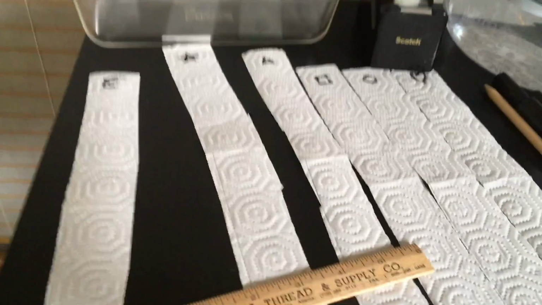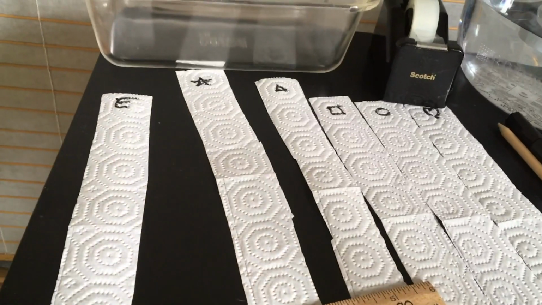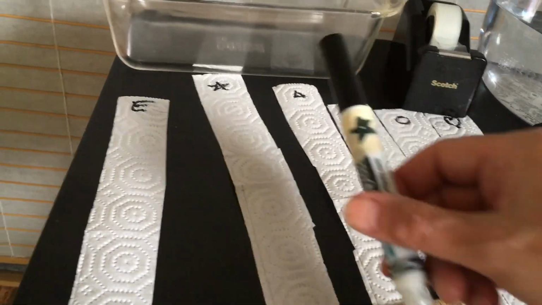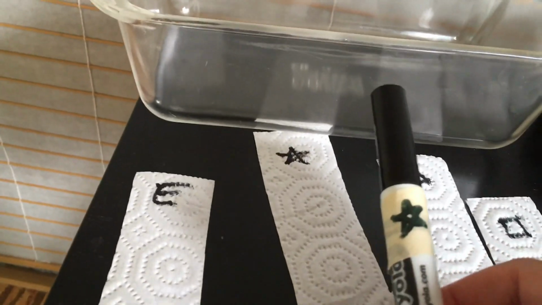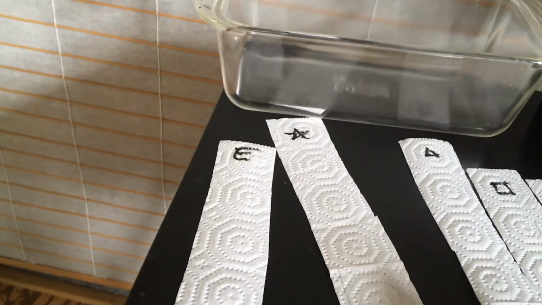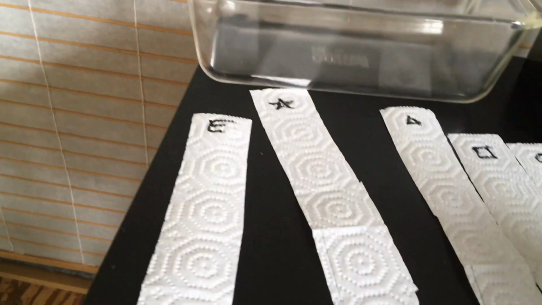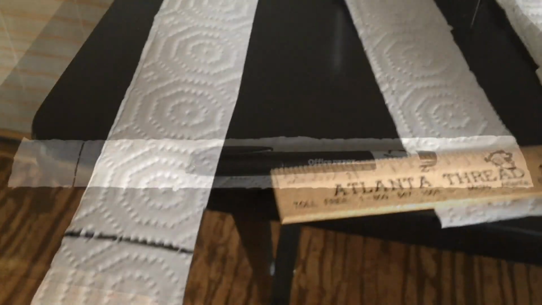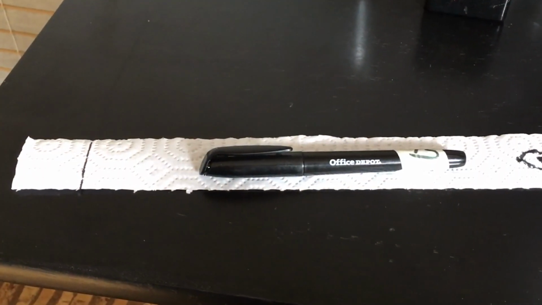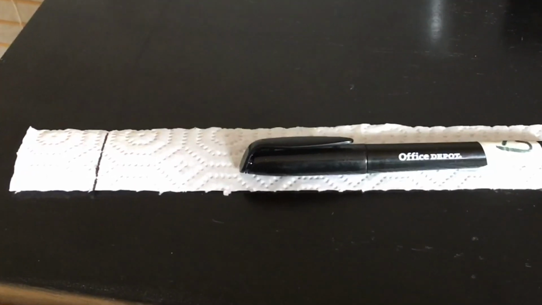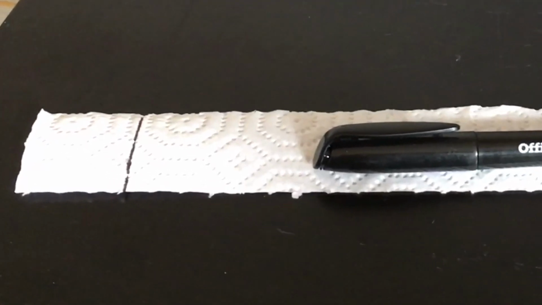And then being careful to use the marker with the same symbol as the paper. There's my stars. We're going to draw a line across the bottom of the paper towel strip. So just a horizontal line right across the bottom, like that.